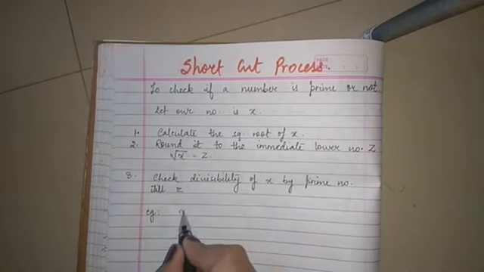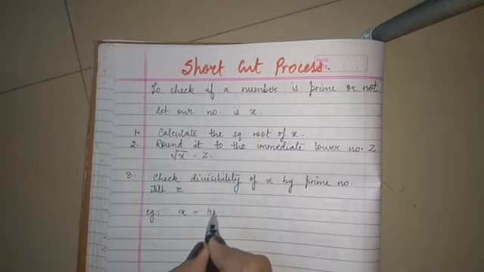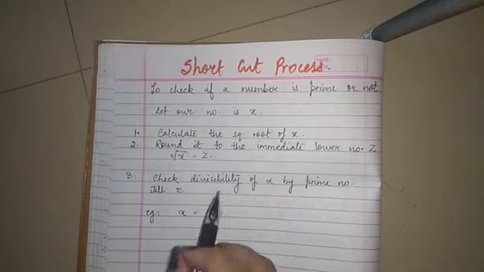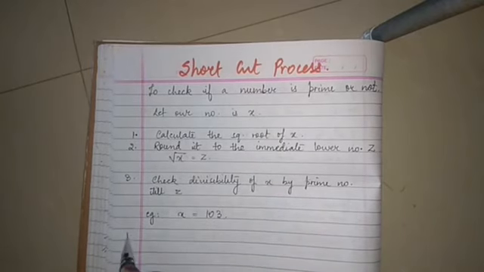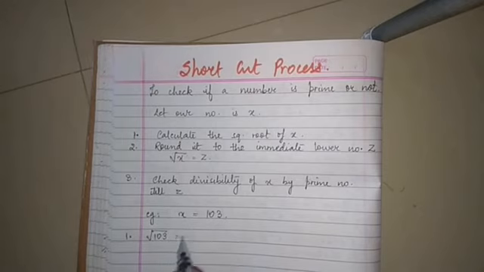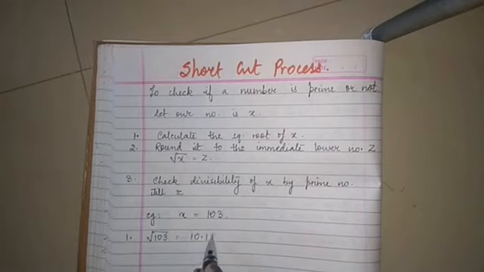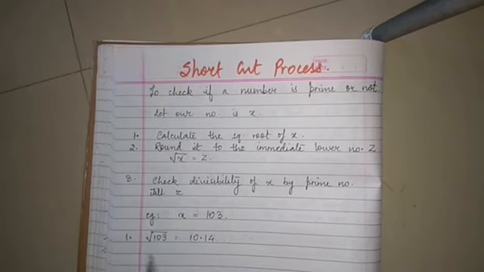Suppose our number x is 103. What was the first step? We need to calculate the square root. The square root of 103 is approximately 10.14.